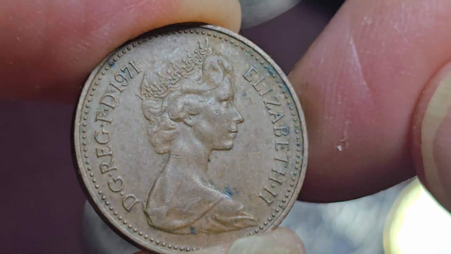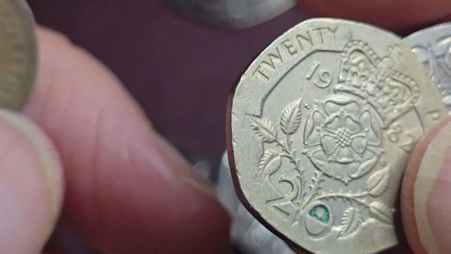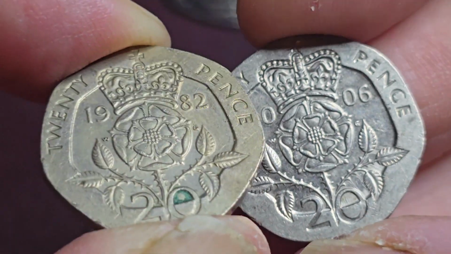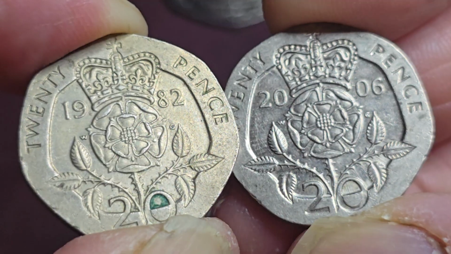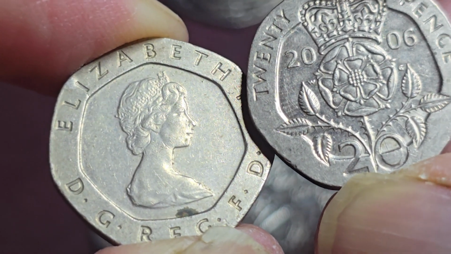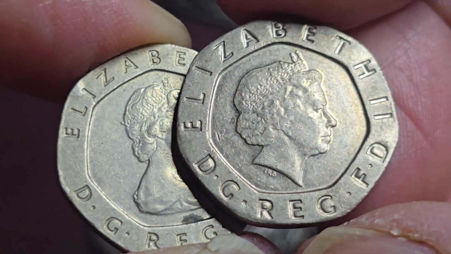So the oldest coins you're going to get in the United Kingdom are the 1 and 2 pence from 1971. Then we got the 20 pence. So the oldest is 1982. So this is actually quite nice. It has the actual rose in the middle. I like this design. Has a broad actual rim as well. So very, very nice.